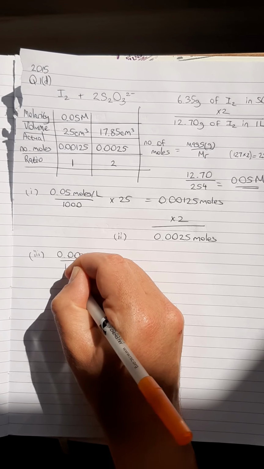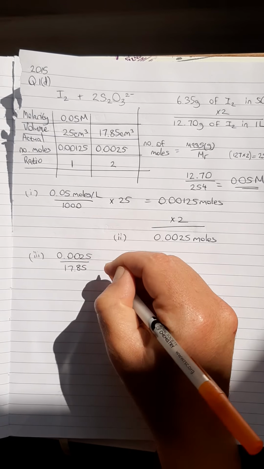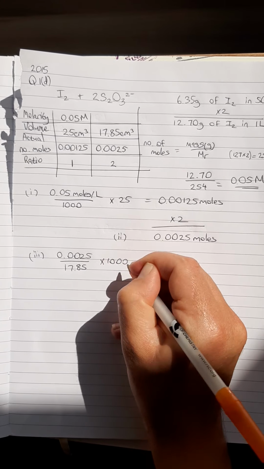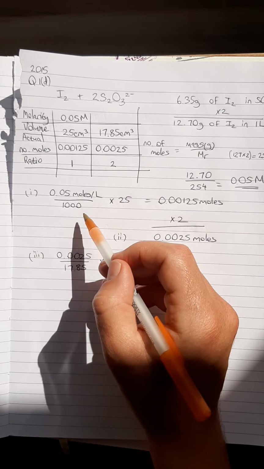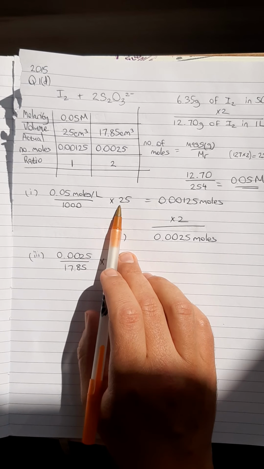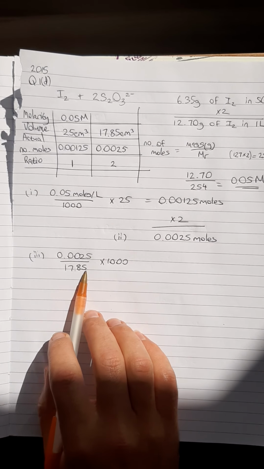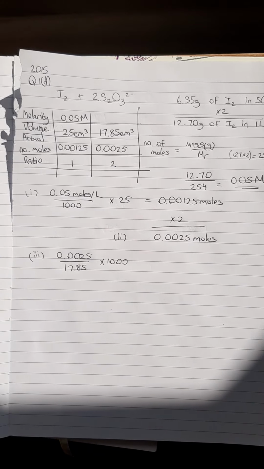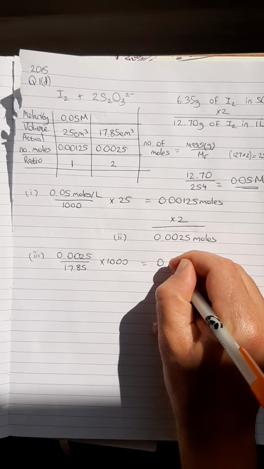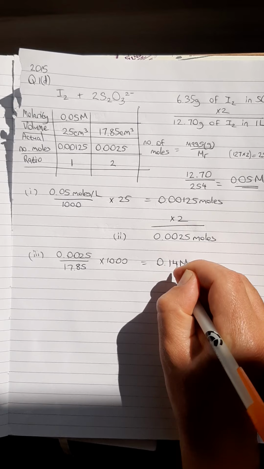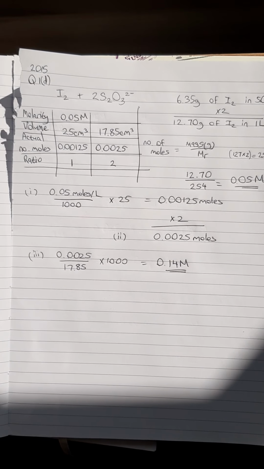0.0025, divide by 17.85, and multiply by 1000. It's exactly the same as what we did up here, just in reverse. Here we divided by 1000, multiplied by 25. Here we're dividing by 17.85 and multiplying by 1000 to get it back up to moles per litre. 0.0025 divided by 17.85 and multiplied by 1000, and we get 0.14 big M, which is moles per litre, which is the answer there for part 3.